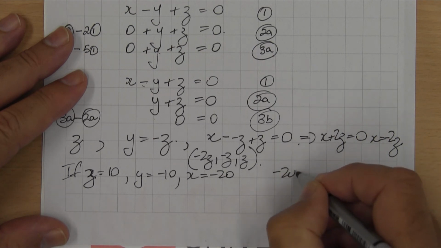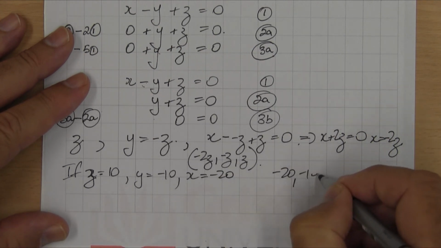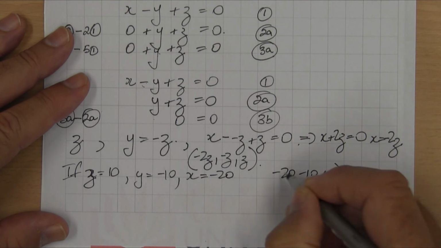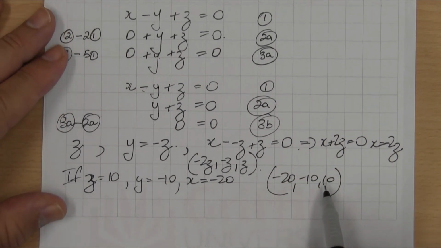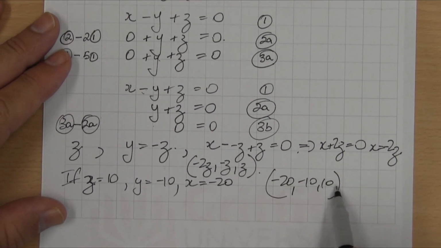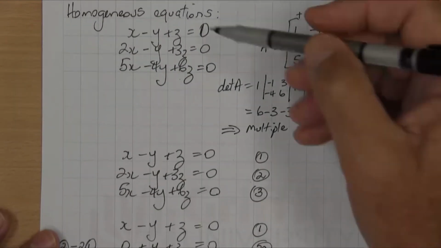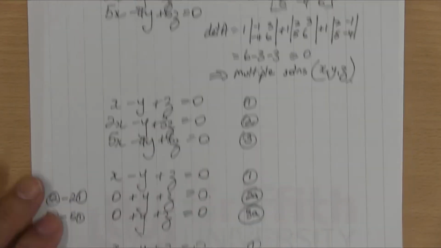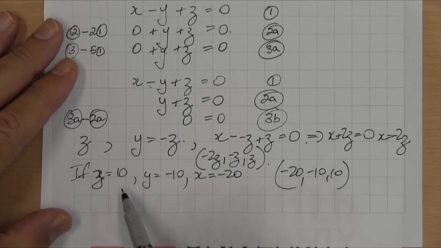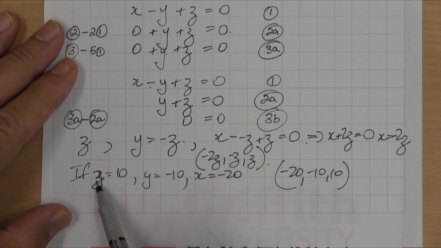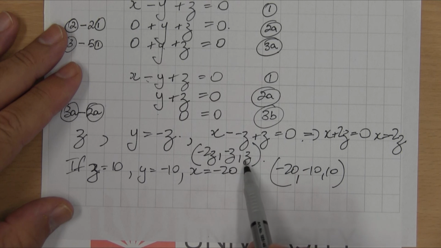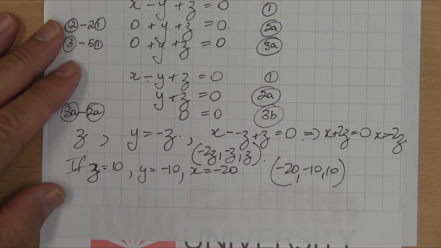So negative 20, negative 10, and 10 would be a set of values for x, y, and z that would satisfy our original equations. How many solutions are there? There are an infinite number of solutions. This just gives the pattern that whatever value you pick for z, y is going to be the negative of that, and x will be negative 2 times that value that you chose for z.